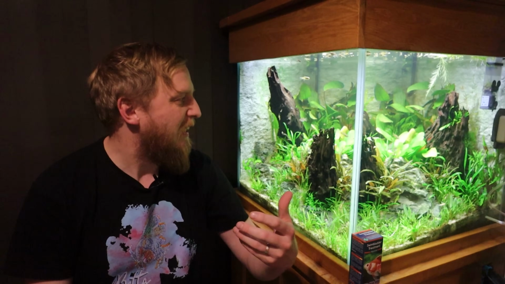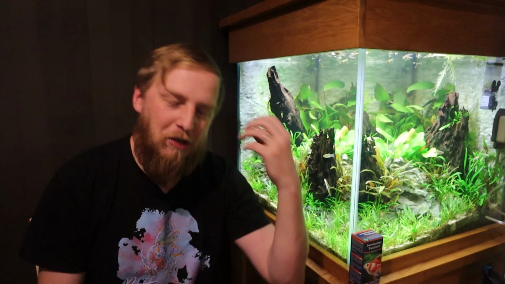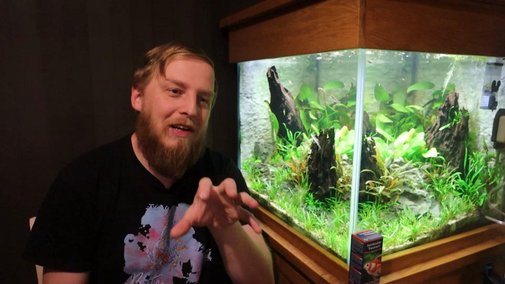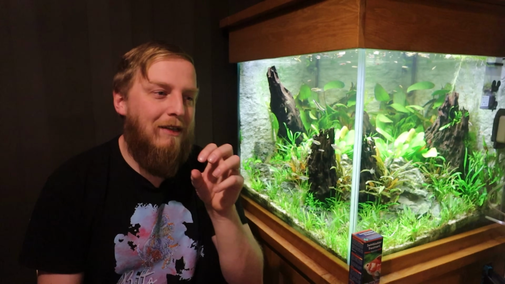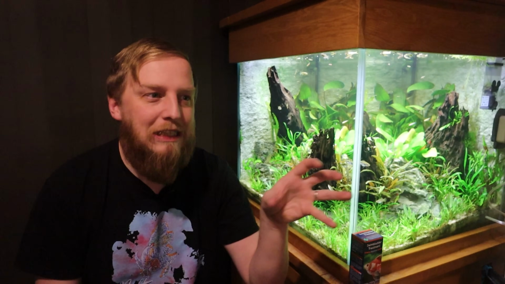Now, this can easily be confused with fin nipping. If you've got a more aggressive fish, or something like guppies, they are always very targeted by other fish because of their long, bright fins, and bettas as well, actually. They're always targeted because it just looks appealing. So don't always think it's fin rot. It may just be fin nipping, so it's worth paying attention to your fish and seeing if there's any aggression going on.